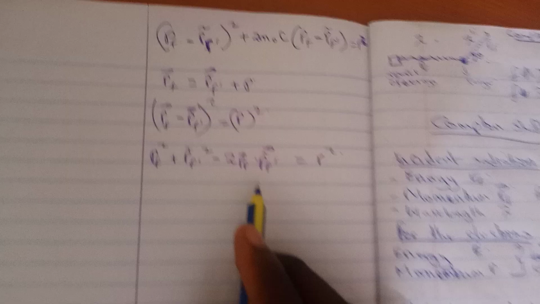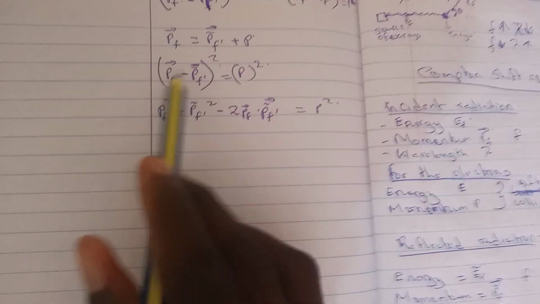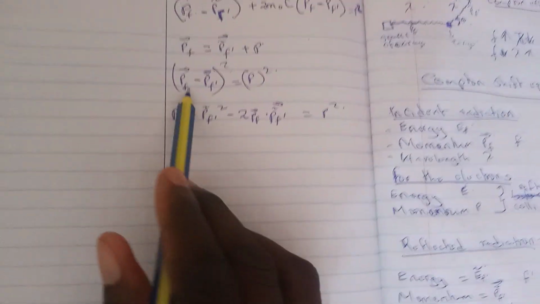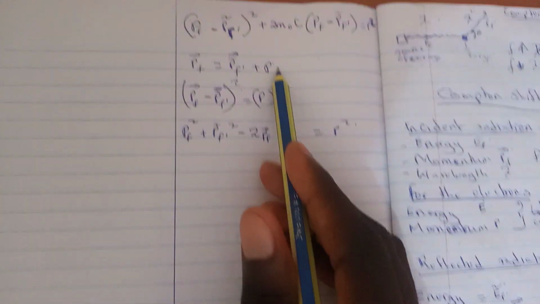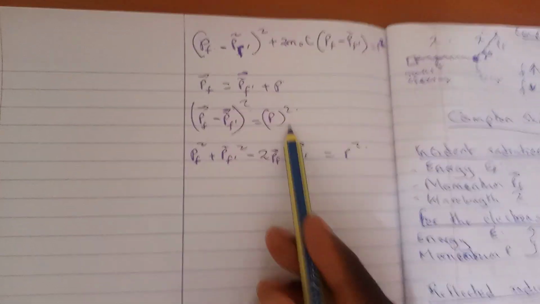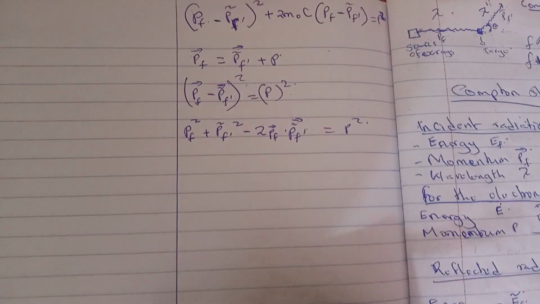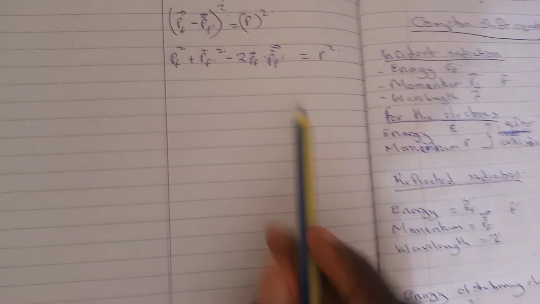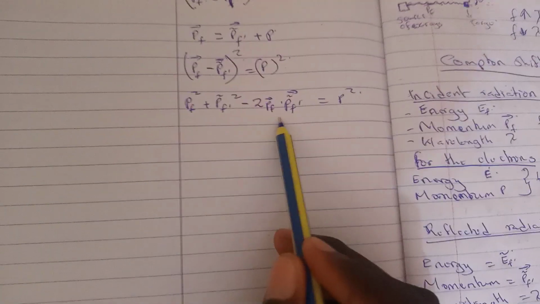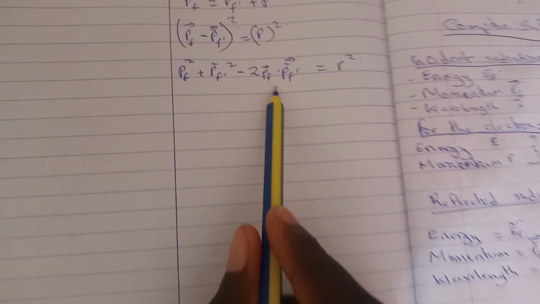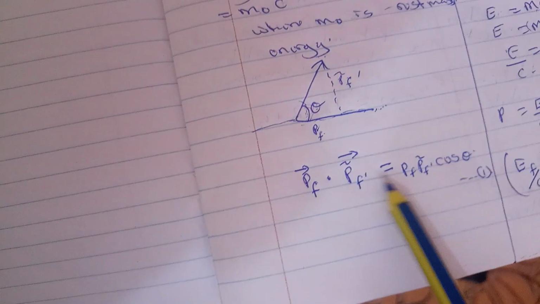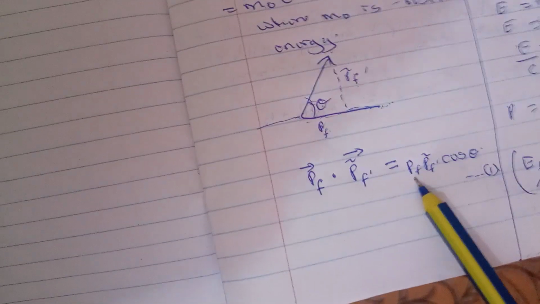So this is what we are getting from the expansion of this equation. We've rearranged equation 3 and then found the square on both sides. Now what is our next step? The next step is checking. We saw that when we were starting, let's come back here. We have PF dot PF prime, it gives us this one.